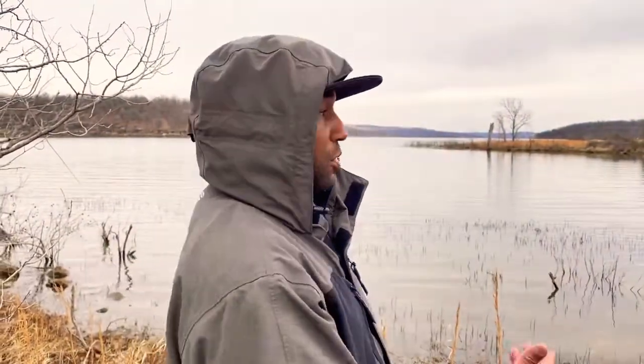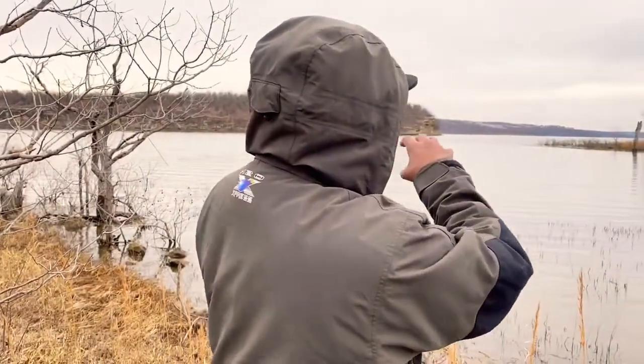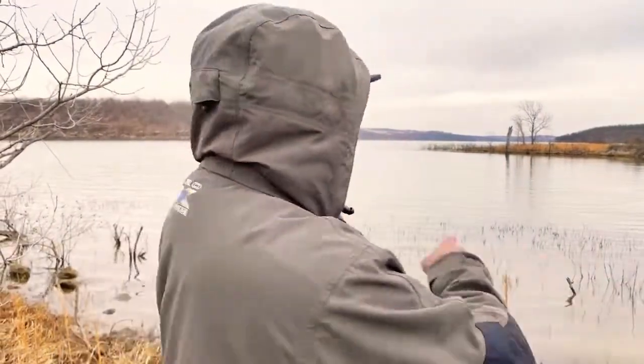Since we don't have a boat today, I'm just gonna break down water from the shore, because you guys know it's pre-spawn. A lot of bass, the water's starting to warm up, the temps are getting a little higher out here. So the fish are gonna start to pull out of that deep water and come into some of these shallow water structures. So we're gonna look for irregularities on the bank.